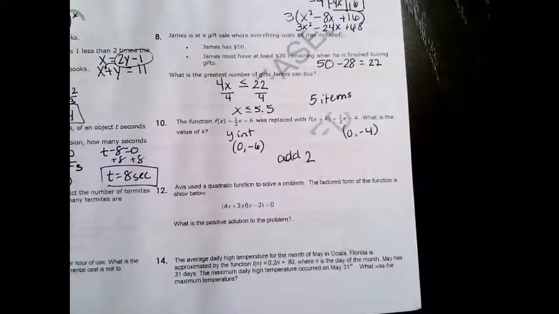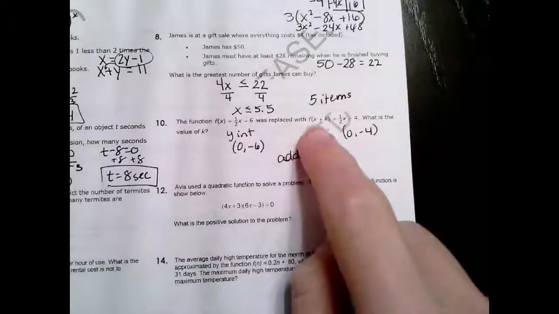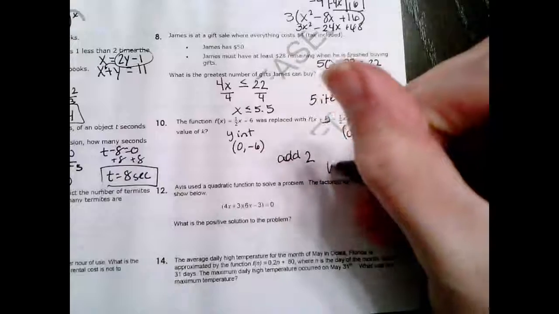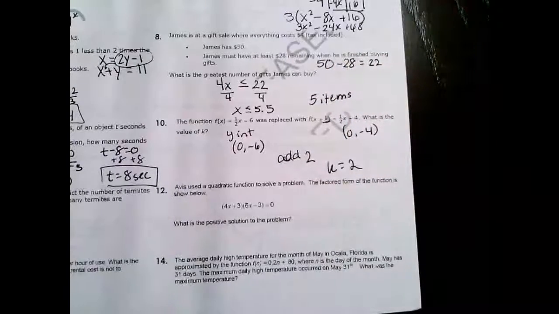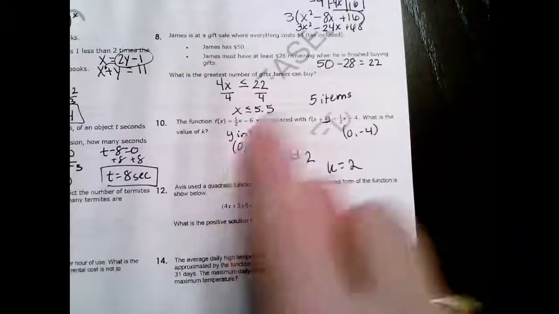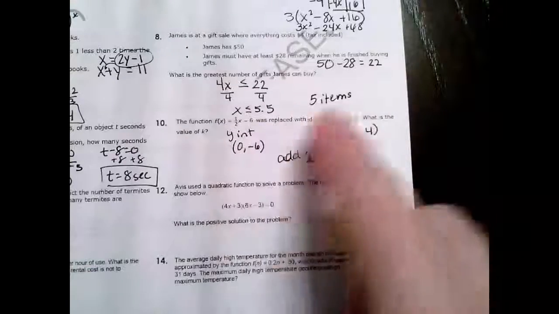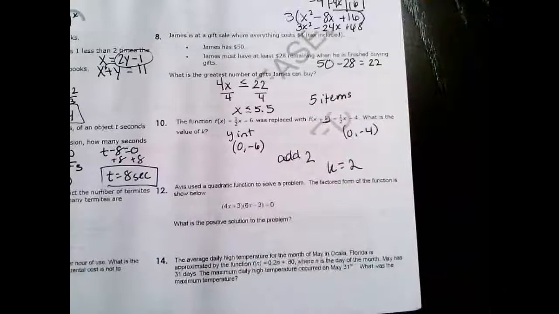To get from -6 to -4, we added 2. So that means the change of k needs to be a +2. That's the only way to get from this function to this function. And the only difference in the two functions is the y-intercept. So you need to add 2. So k is 2.